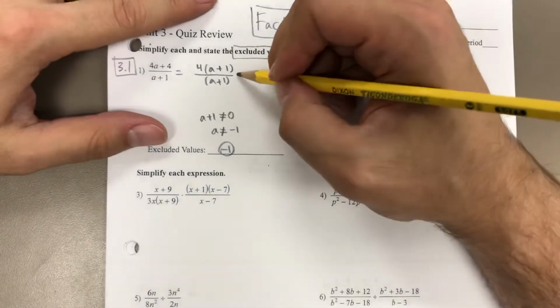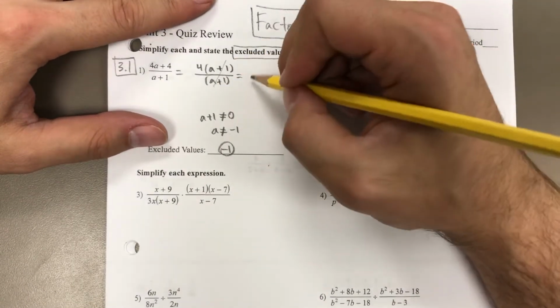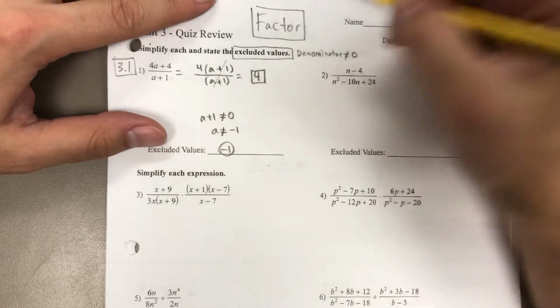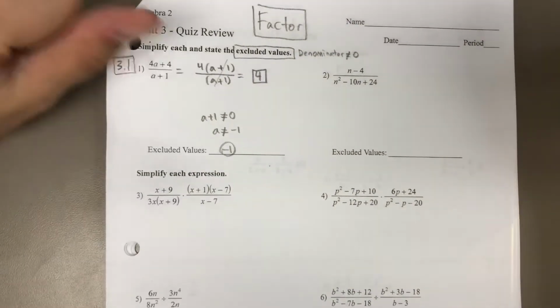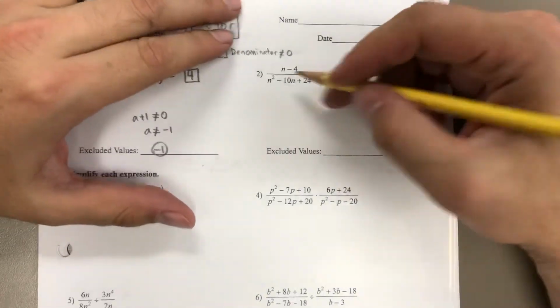Now let's simplify the expression. So the a plus 1s cancel out, and we just have 4. So 4 is our simplified rational expression. Okay, moving on, number 2.